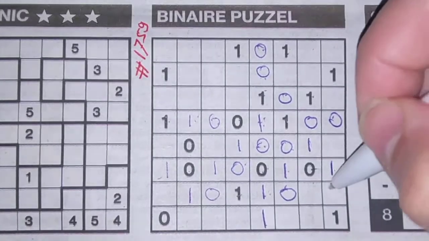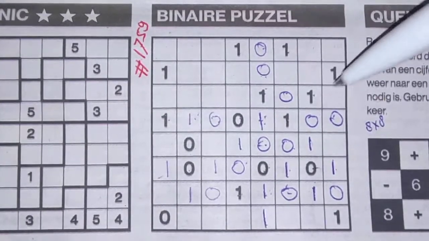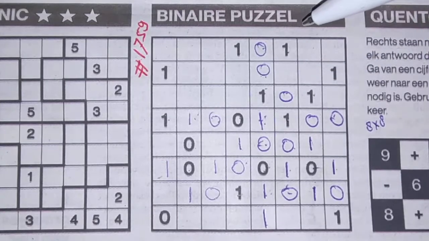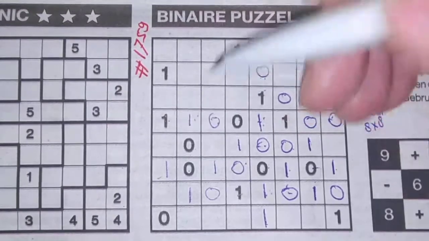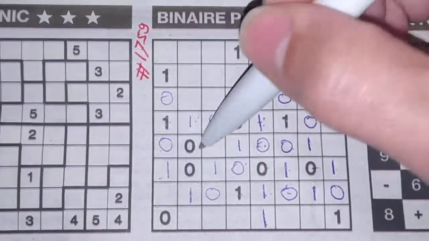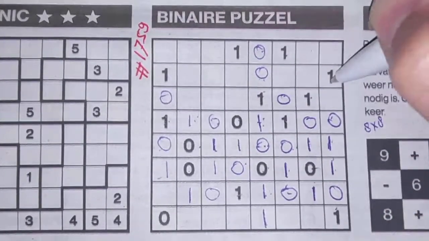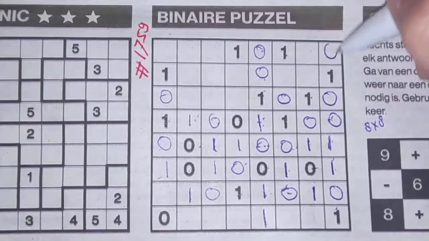Between 2 ones comes an O. Between 2 O's comes a 1. Then between 2 ones comes an O. Between 2 ones comes an O. 4 O's, so the rest are ones. 4 ones, so the rest are O's.